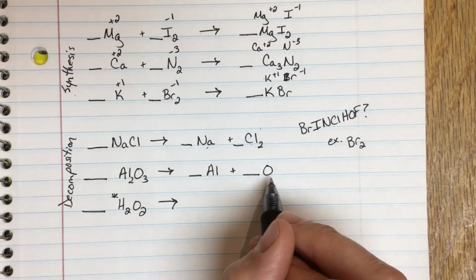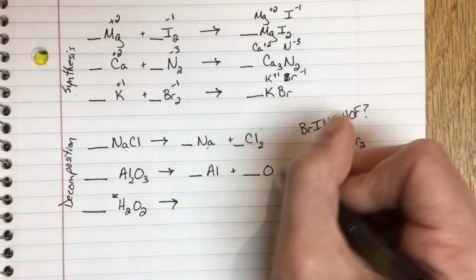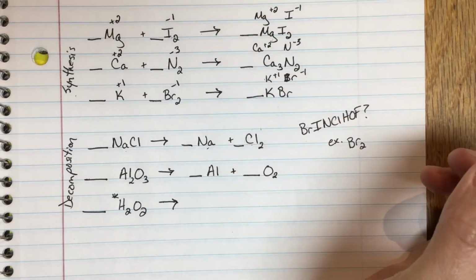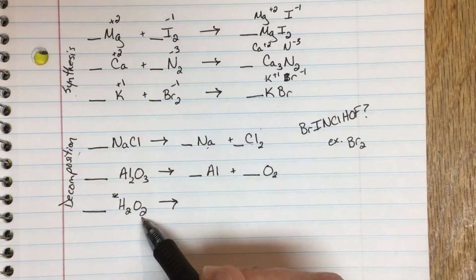Aluminum and oxygen. Is aluminum? No. Is oxygen? Yes. So I have to put a little 2 with that one. So now that we have our equations written correctly here, I'm going to come back down here.